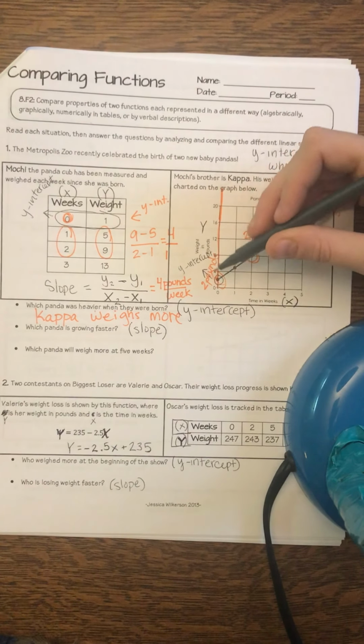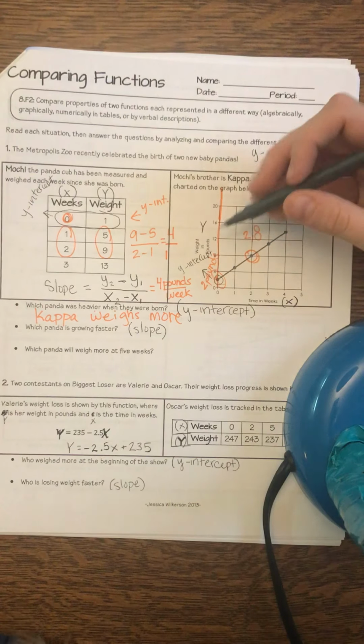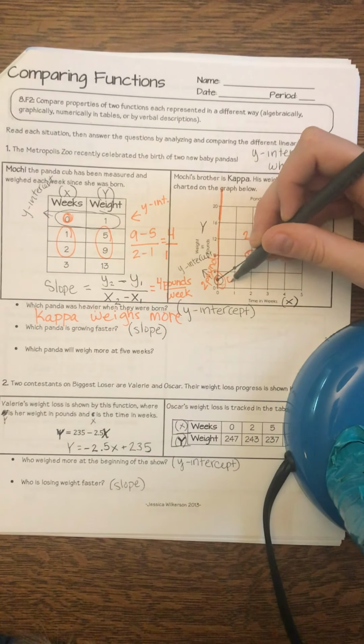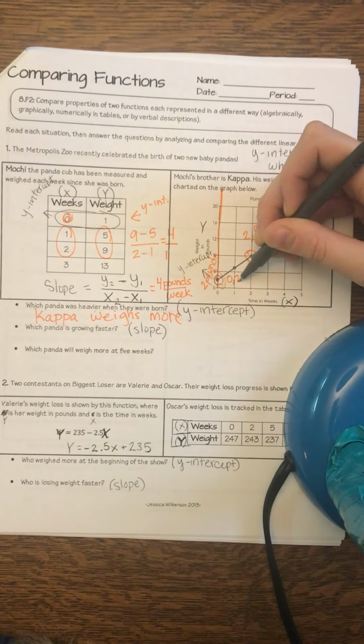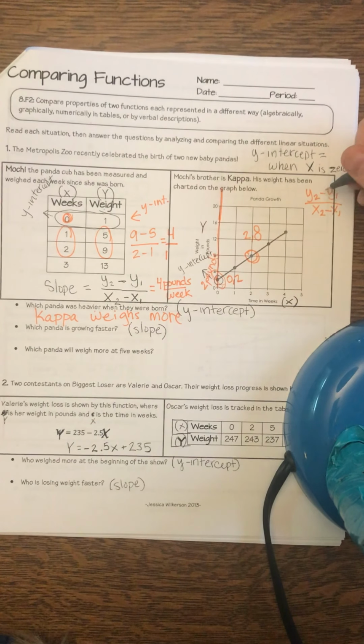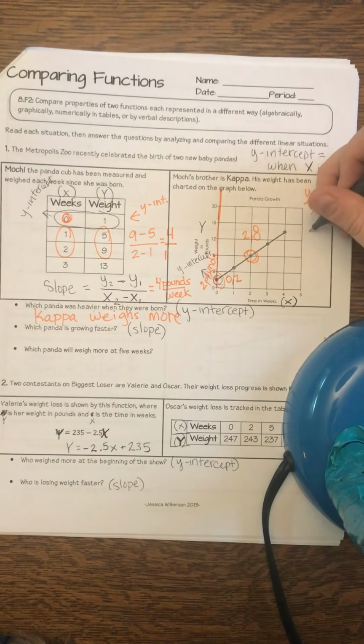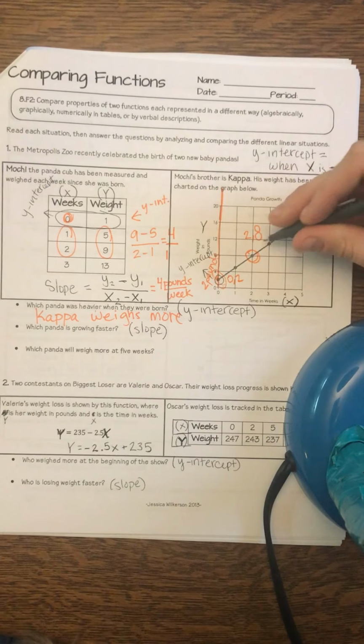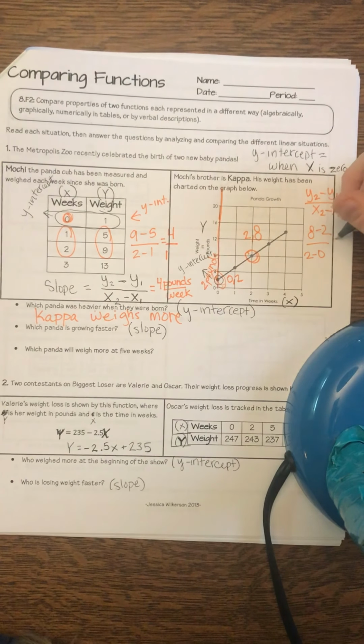And this point, what did we say? We said about 0, 2. Perfect. So it's y2 minus y1, 8 minus 2, over 2 minus 0. 8 minus 2 is 6. 2 minus 0 is 2. And I get my slope to be 3 pounds per week.